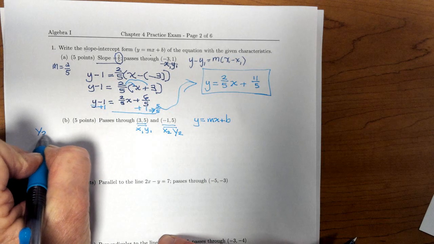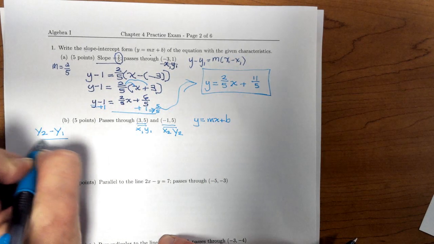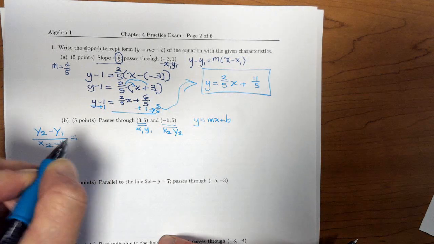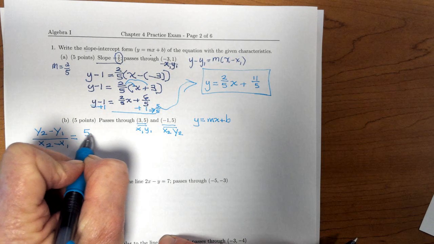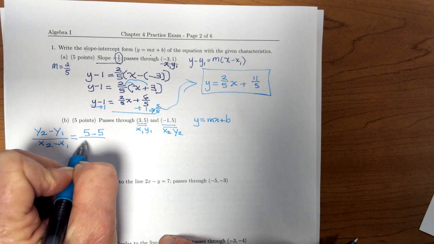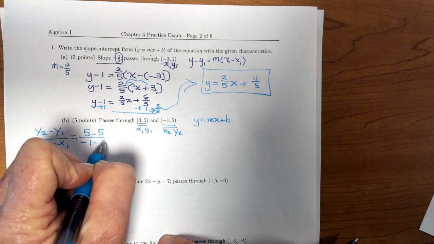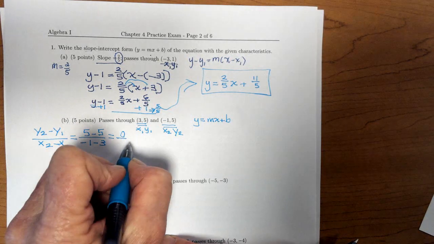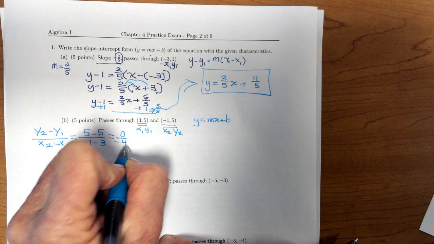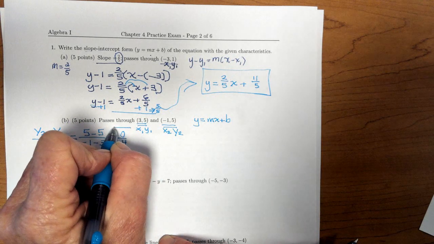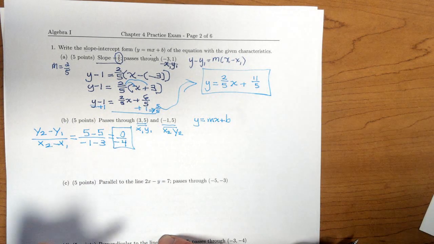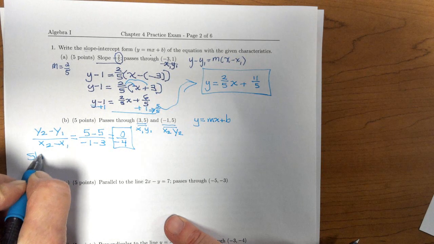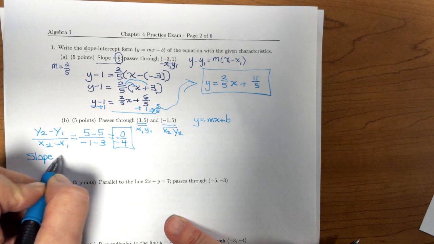Slope is y2 minus y1 over x2 minus x1, which is equal to 5 minus 5 over negative 1 minus 3. 5 minus 5 is 0, and negative 1 minus 3 is negative 4. Immediately I see that when I have 0 being divided by negative 4, or any number, my slope is 0.